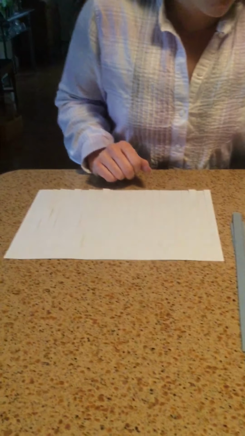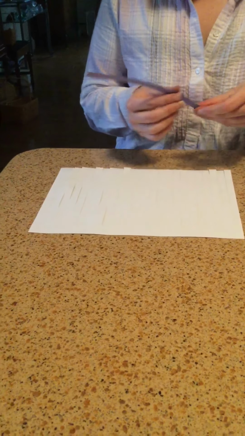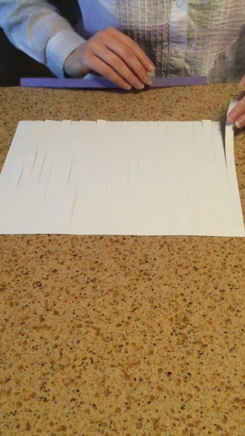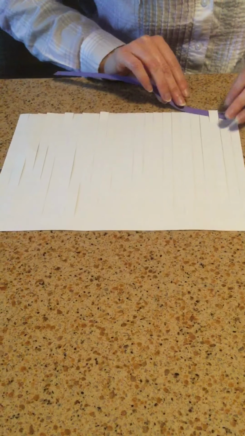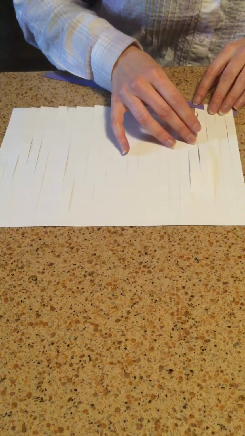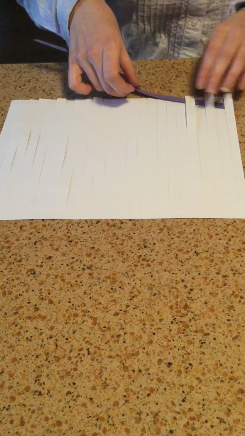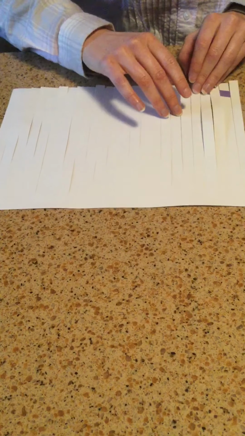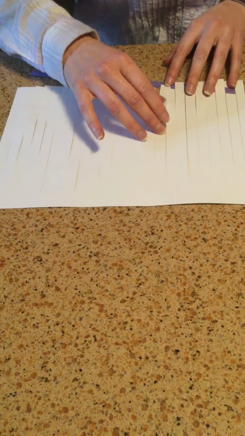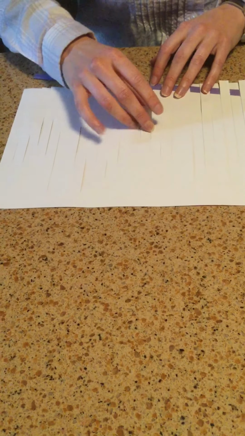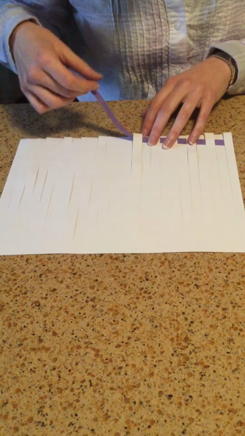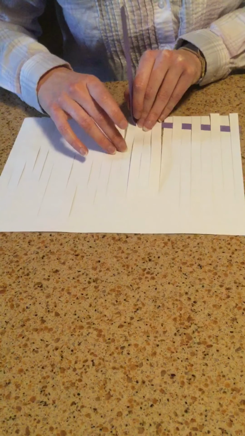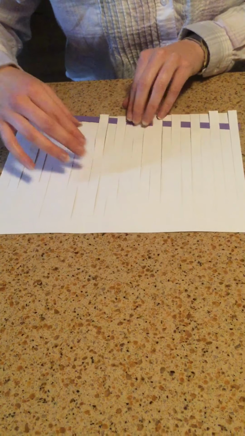Okay, so what I'm going to do is I'm just going to take one of my strips and I am just going to be going over one, under one, or I guess in this case with the piece how I started it, it's actually under one, over one. And you can just kind of move those pieces of paper so that they will go like this.